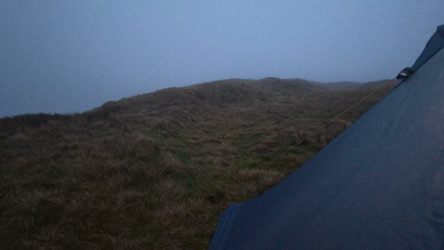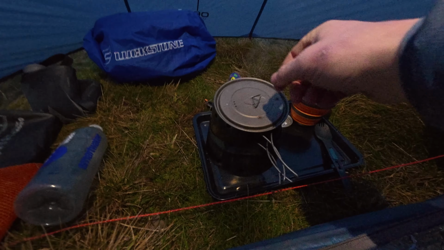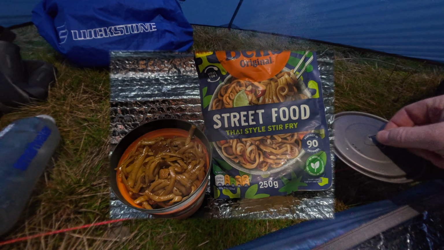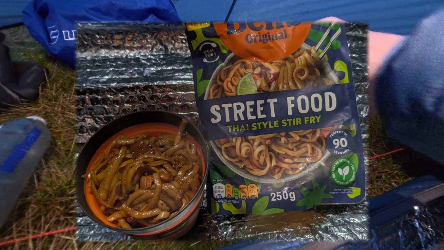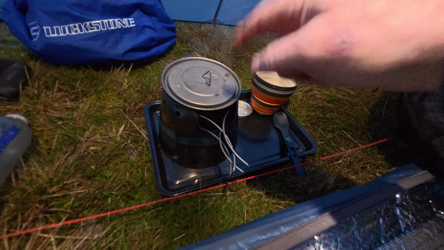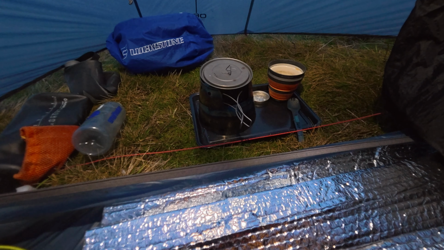Utterly clagged out there. Well, I've got the two little top vents open there because I'm just cooking my dinner. Just doing, I don't know, is it Fray Bentos or Uncle Ben's? Put some boiled water in it and just got the simmering on the thing. So that's about as exciting as it gets.